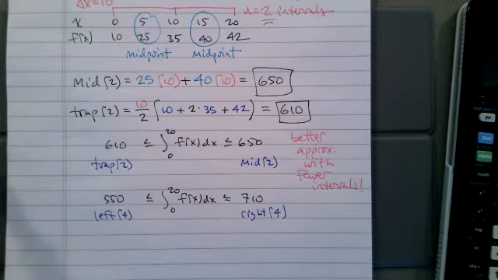Since the midpoint rule and the trapezoidal rule will over and underestimate the actual value, it occurs to us that we might want to average those two. And we do, but we don't want to give each one the same weight.